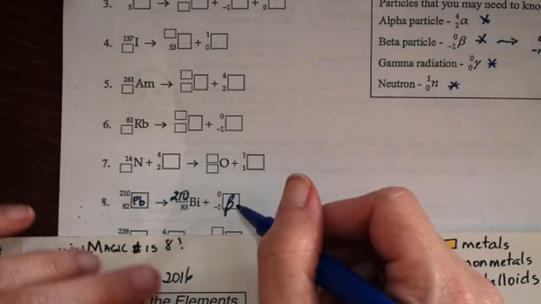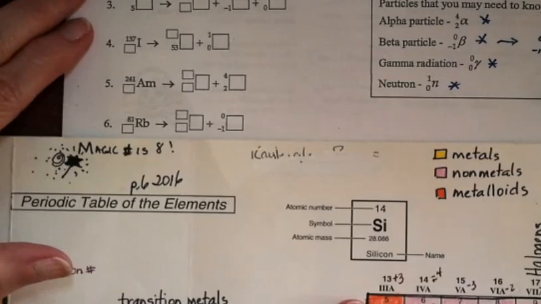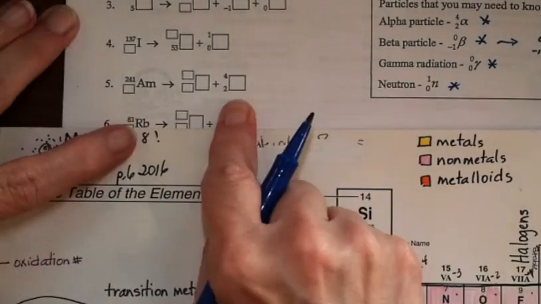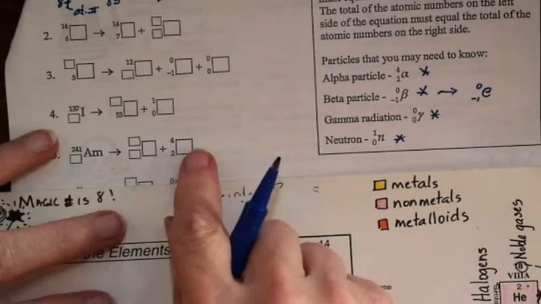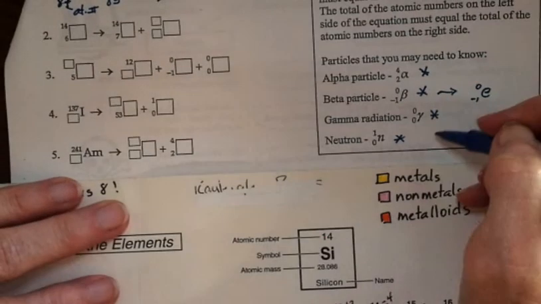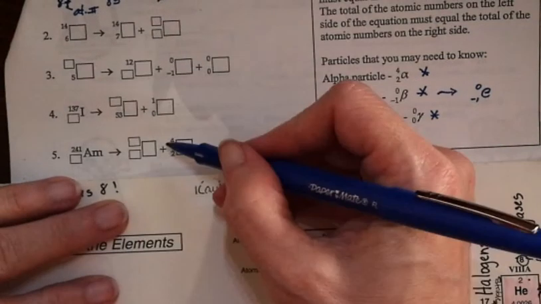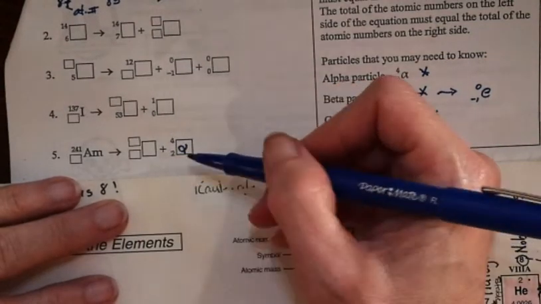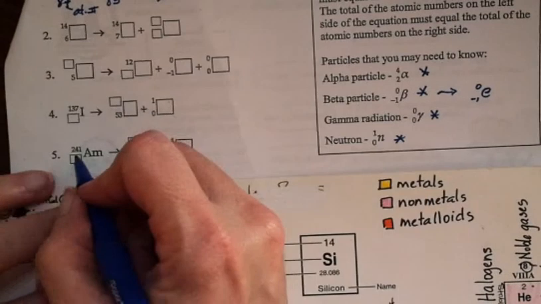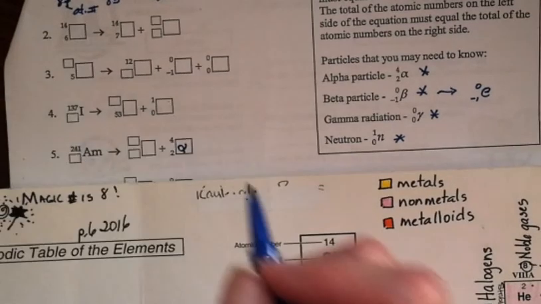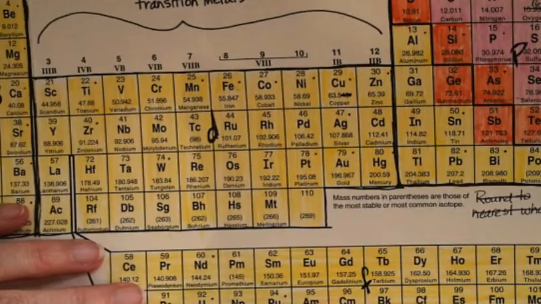Look at number 5. Look at this piece right here. We have a 4 and a 2. If we come over here in the box and look at that, oh my gosh, that's alpha decay. It's an alpha particle, so we have alpha decay. So if we look at this, we have Am. So when we look for americium, americium has an atomic number of 95.